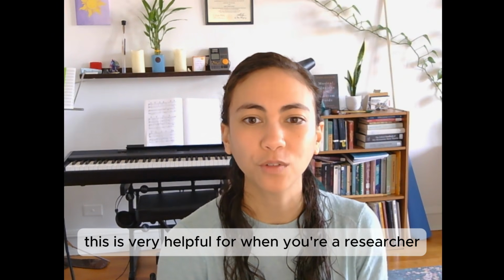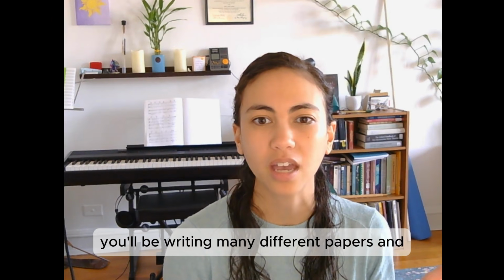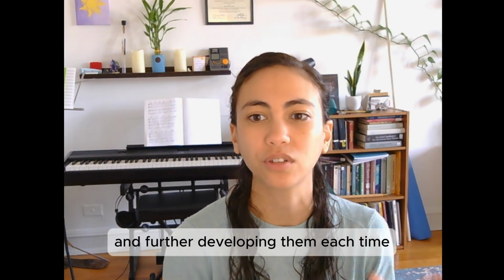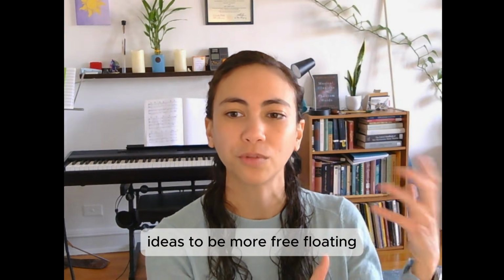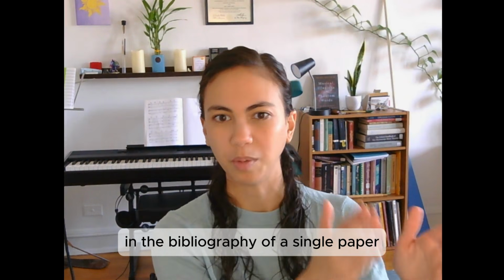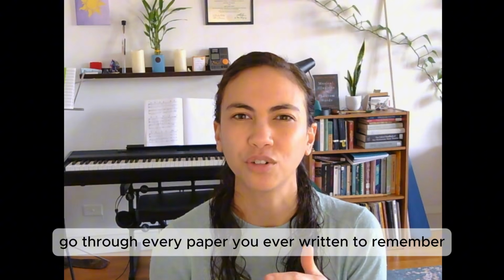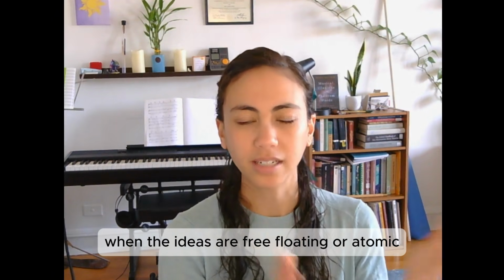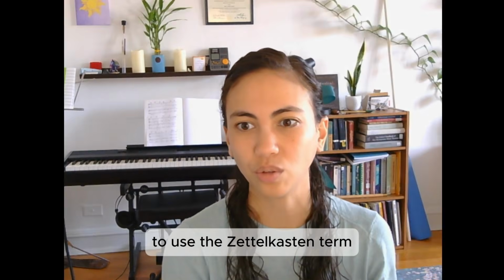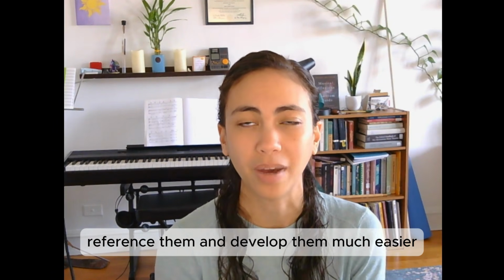This is very helpful for when you're a researcher because oftentimes you'll be writing many different papers and books on the same ideas and further developing them each time. So you want all of the sources' ideas to be more free-floating rather than stuck in the bibliography of a single paper, where you'll then have to go through every paper you've ever written to remember, oh, didn't someone say something like this at some point? When the ideas are free-floating or atomic, to use the Zettelkasten term, you can come back to them, reference them, and develop them much easier.